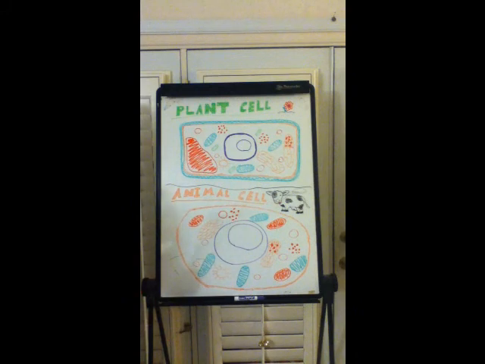Another similarity between the animal cell and the plant cell is that they both have aminoplast. Now, the function of the aminoplast is that they store the energy of the cell once it is gathered or created, and that's the function of the aminoplast for the plant cell and the animal cell.